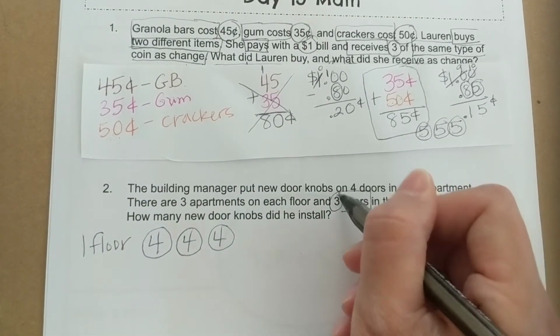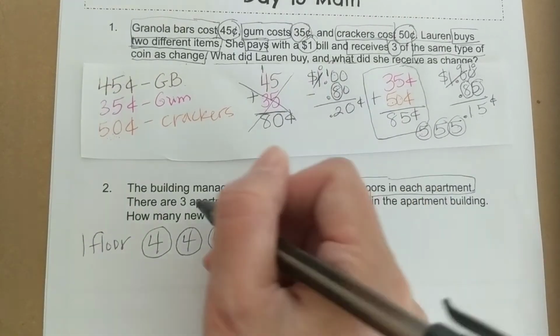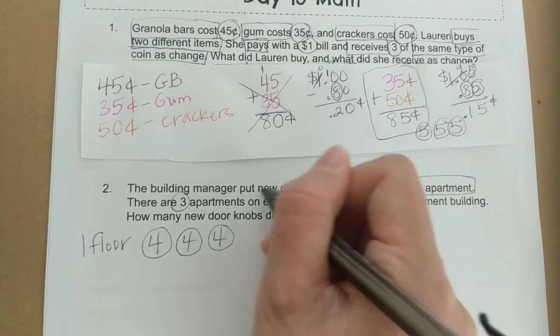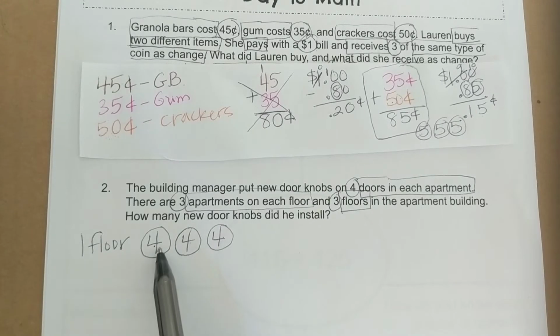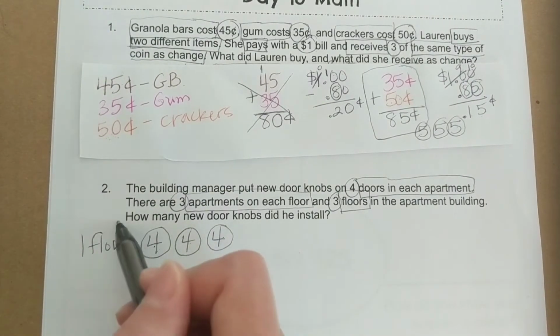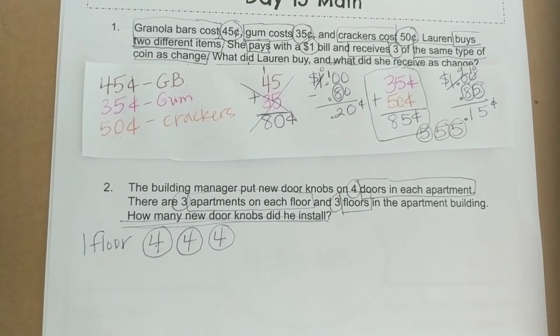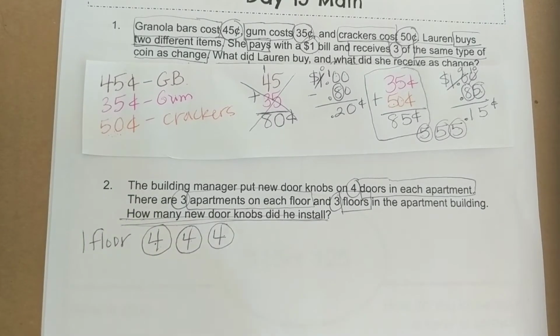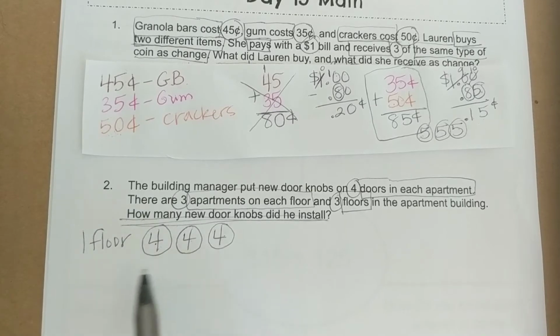3 floors. So there are 4 doors in each apartment, and there are 3 apartments on each floor. You have to figure out how many new doorknobs he installed. He's installing a doorknob for each door. The front and the back of it, we're considering as one. So this is the first floor. You have to figure out the second and third floor. How many doorknobs did he install all together?